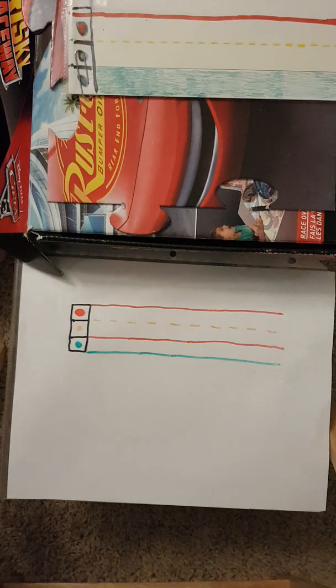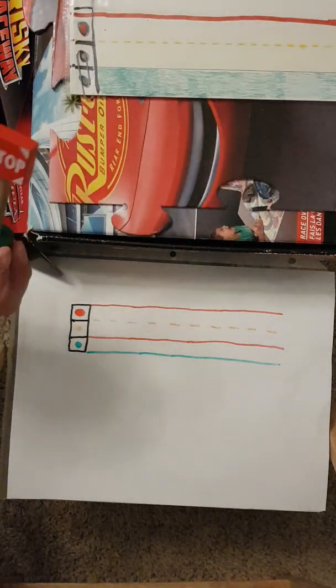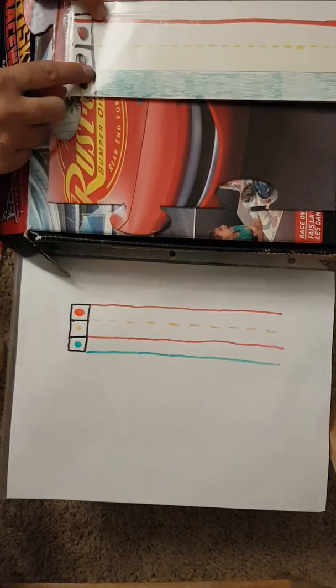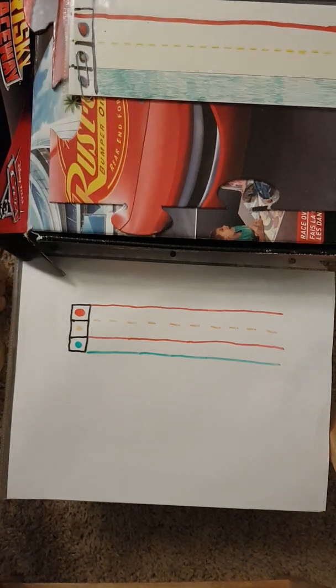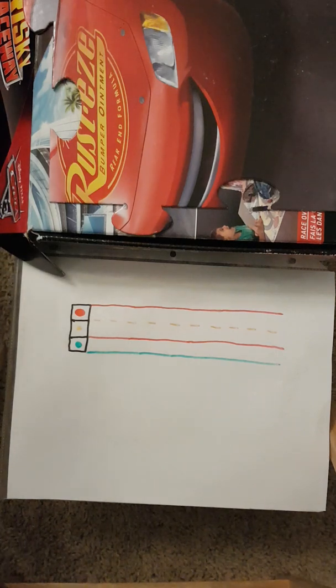So we're going to write a sentence now, and what we have to remember with our sentences is we have to have a space between our words. We also need to start with a capital. Remember, all capital letters are, that's right, red. So we already know we're going to use a red marker first.